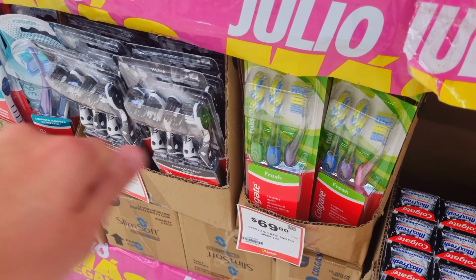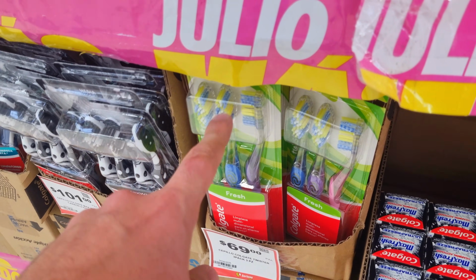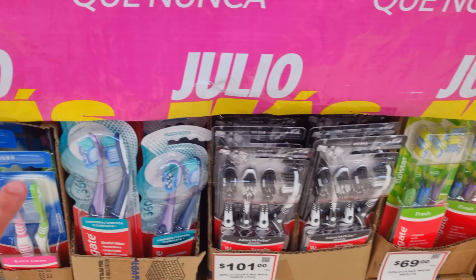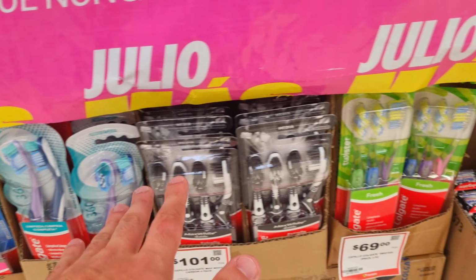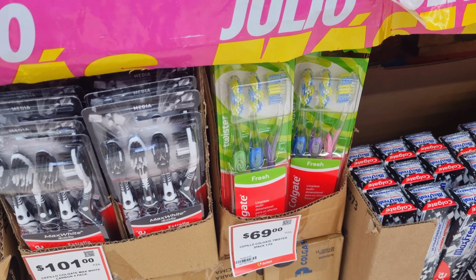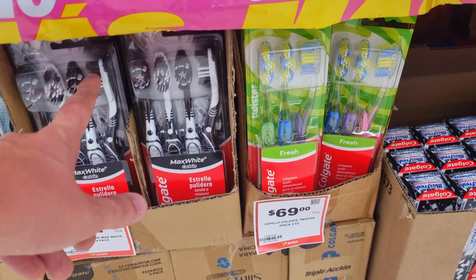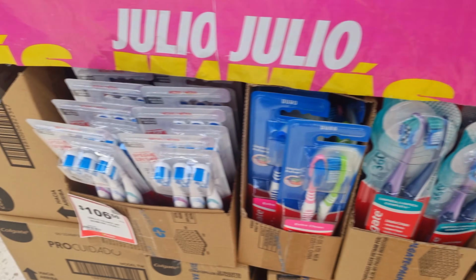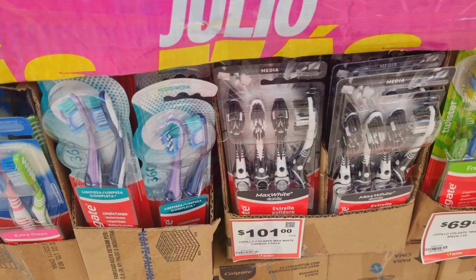I brush my teeth with the toothbrush, and there are various kinds of toothbrush here, right? We can get various different colors. There is an assortment of different toothbrush.